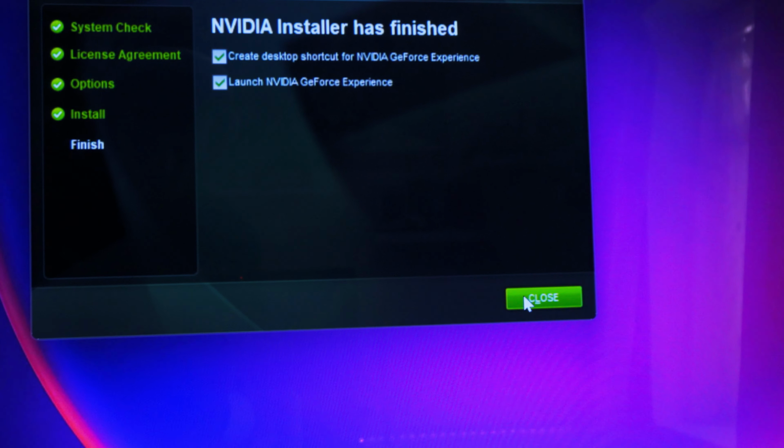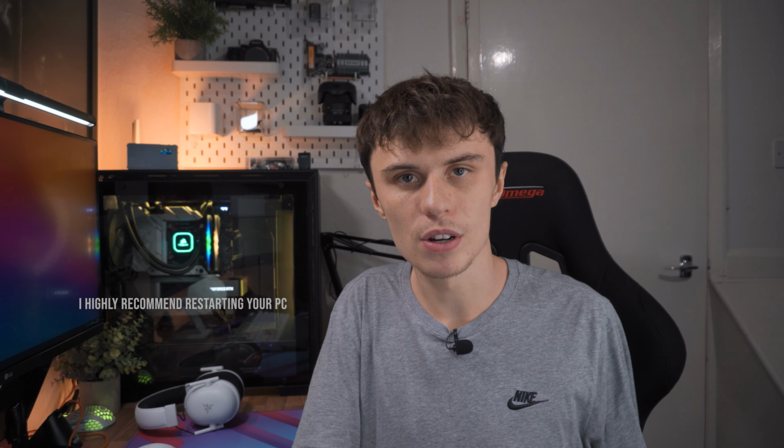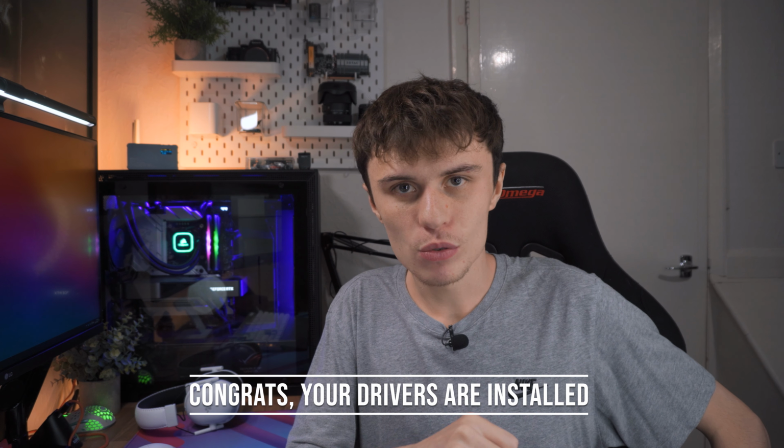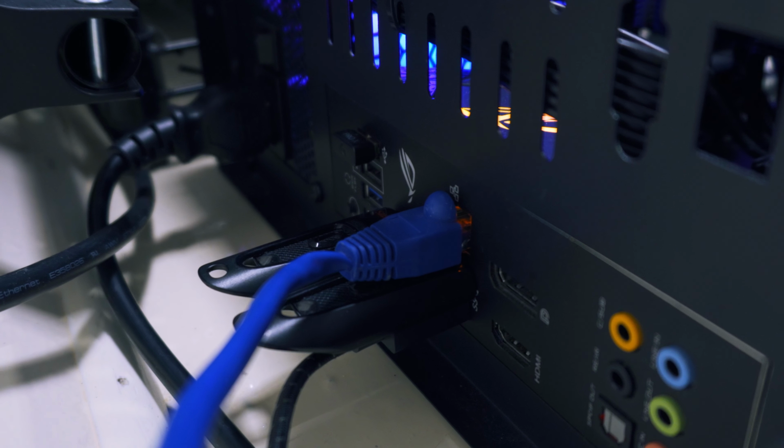And once they're installed, it will probably prompt you to restart your PC. And even if it doesn't, make sure you get your PC restarted as you've just installed new drivers. It's best practice just to give it a restart. And once you've rebooted, congratulations, your drivers are now installed and you're ready to play games on your brand new graphics card. But make sure you connect your PC to the internet as well.